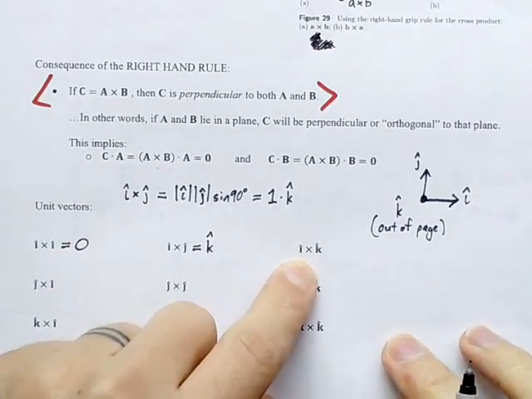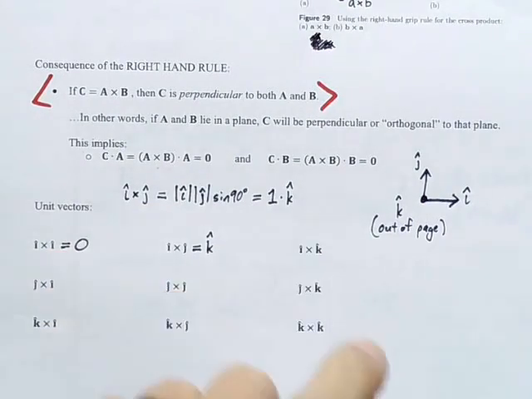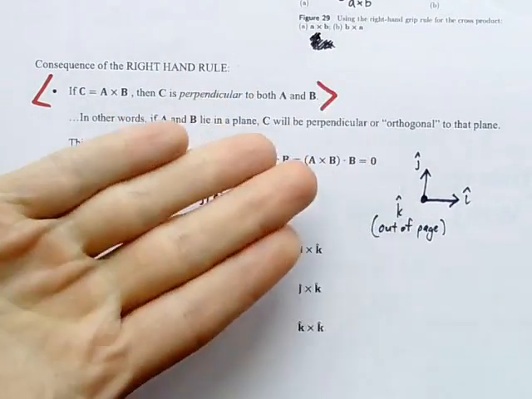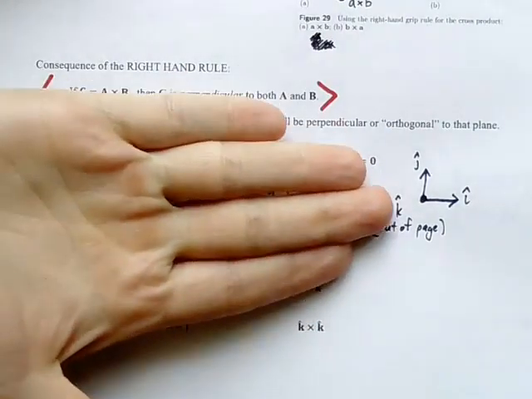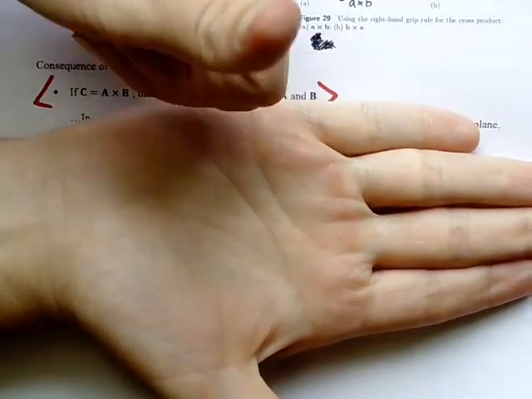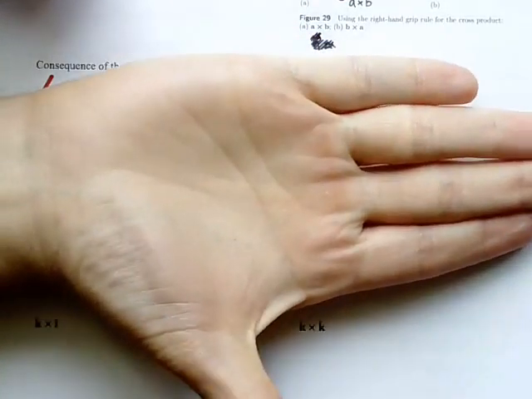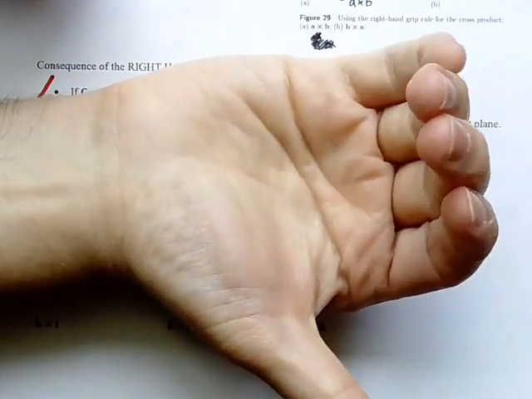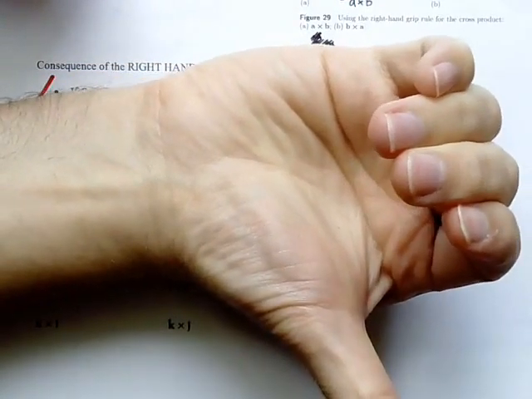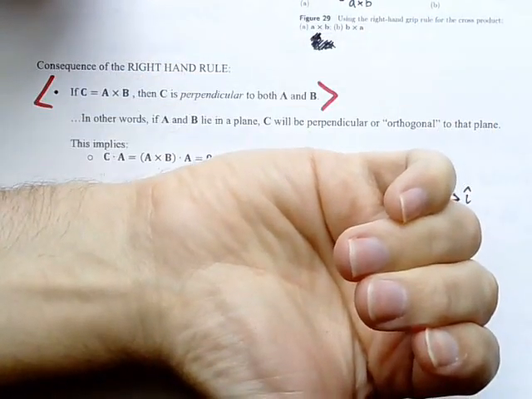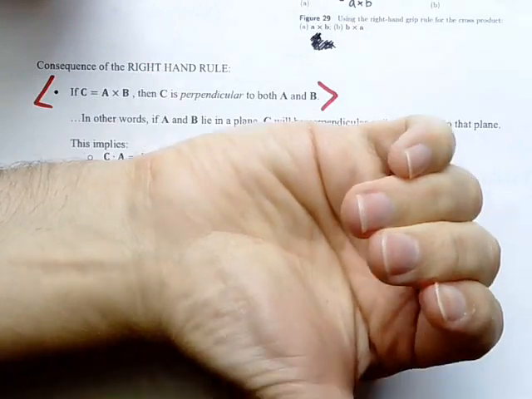How about this? i hat cross k hat. So what we want is our fingertips in the direction of i hat with our palm pointing in the direction of k hat. My palm is pointing up facing k hat. So I'm doing i hat, then curl my fingers in the direction of k hat, curl them out of the board, and my thumb is pointing down towards the bottom of the page in the negative j hat direction.